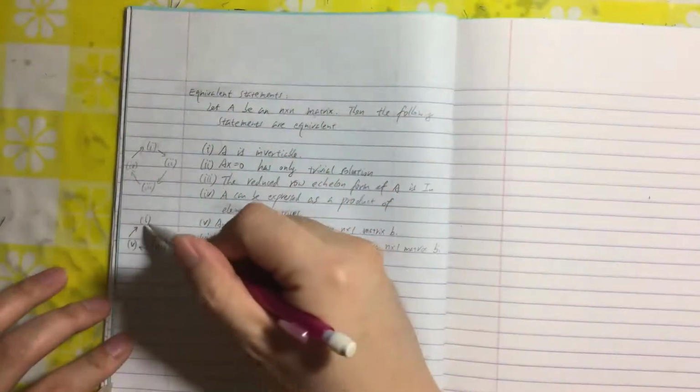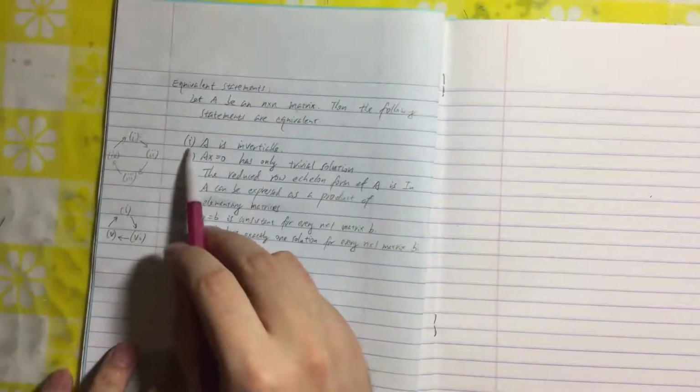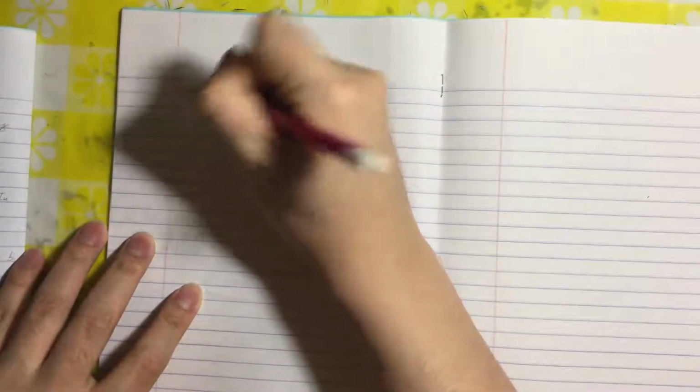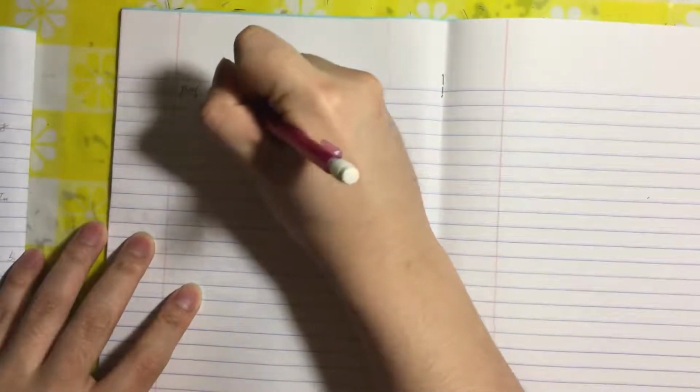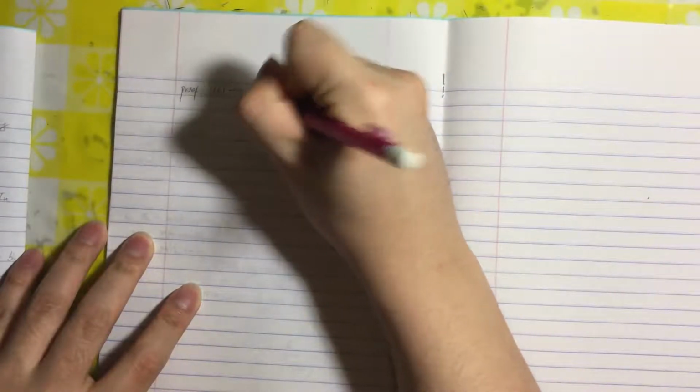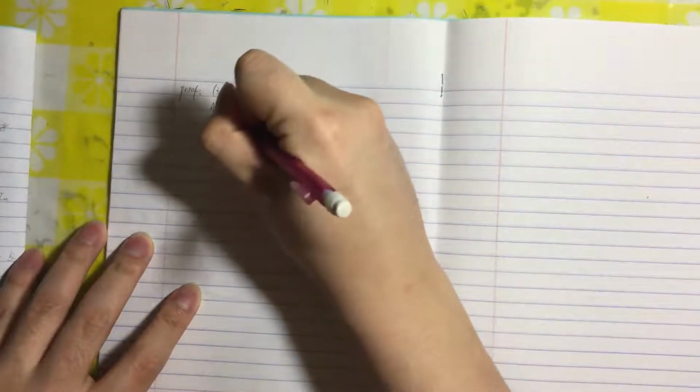Let me first of all prove 1 implies 6. Statement 1 says matrix A is invertible. Assume matrix A is invertible.